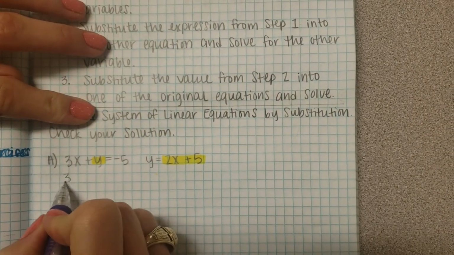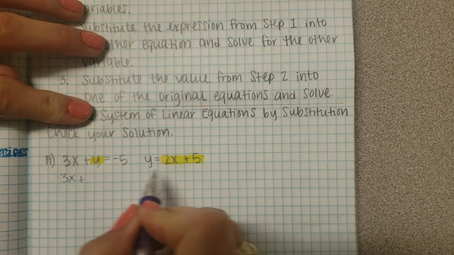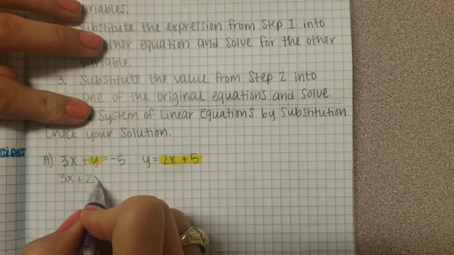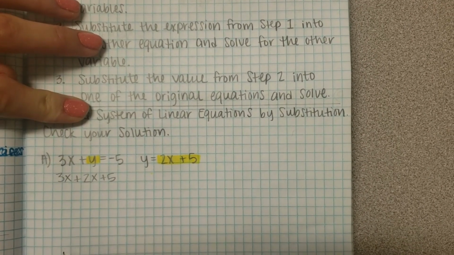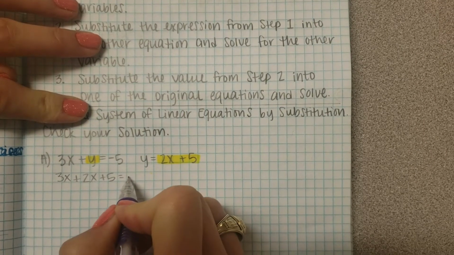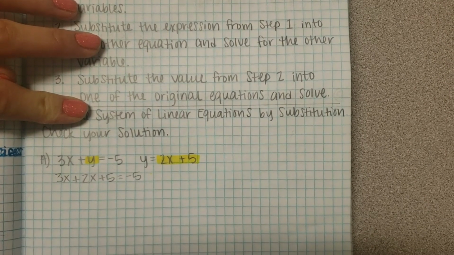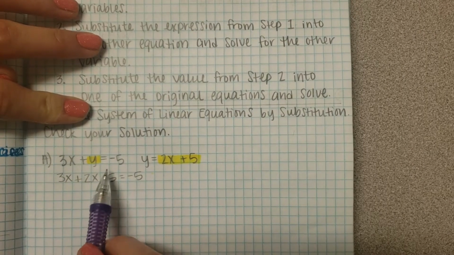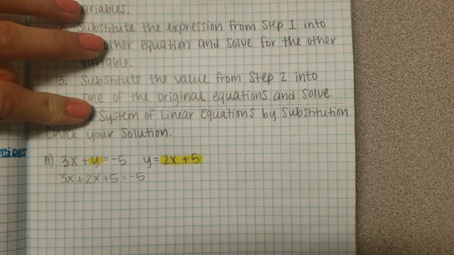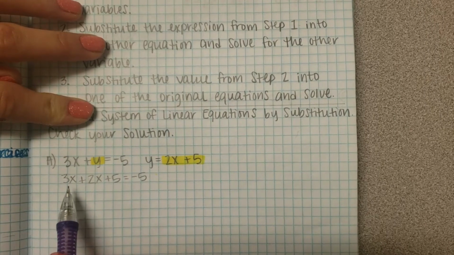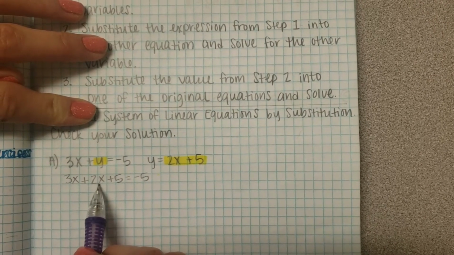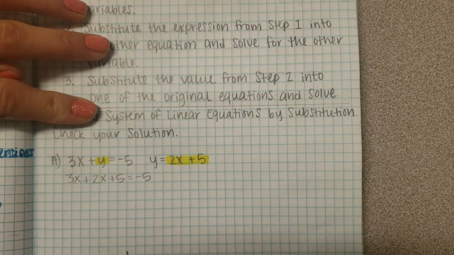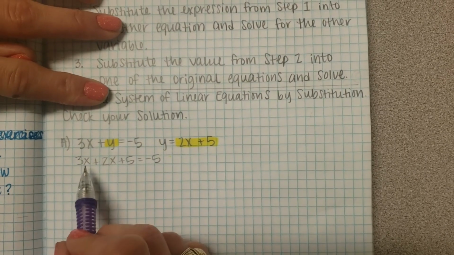So I have 3x plus 2x plus 5 equals -5. And if that were a minus y, I would just stick everything in parentheses, and all of the signs would change. So now I have nothing but x's and I can solve for x. That's the whole point of substitution, to try to get it down to one variable.